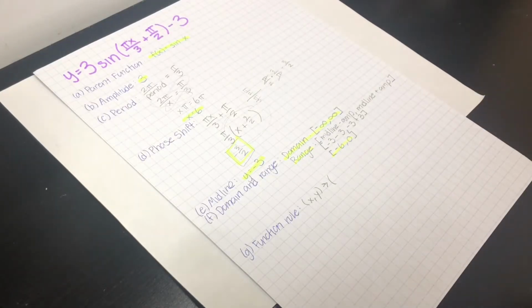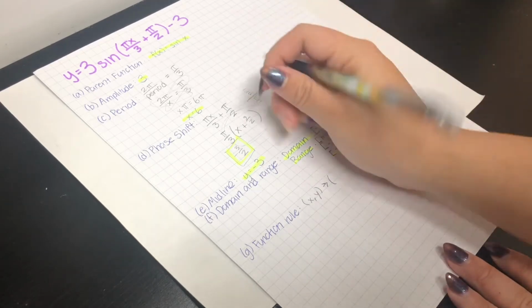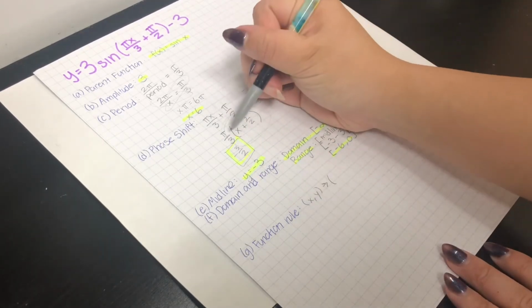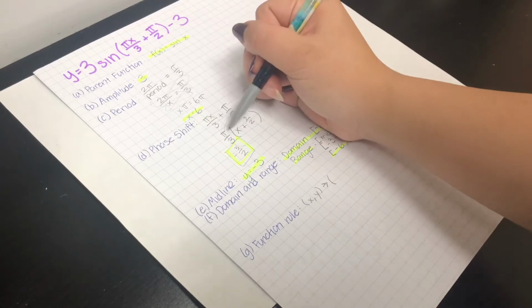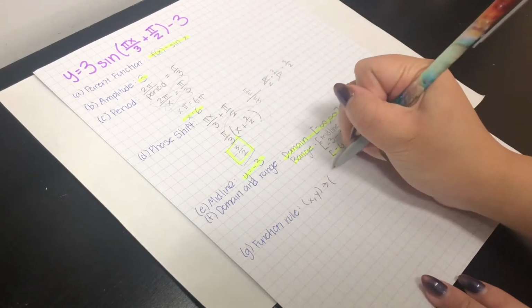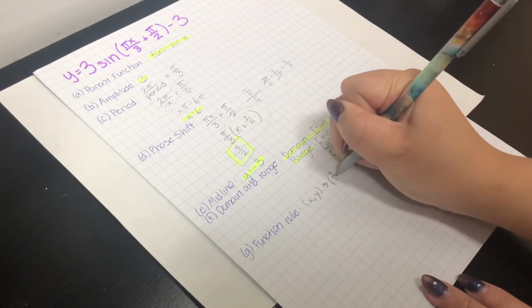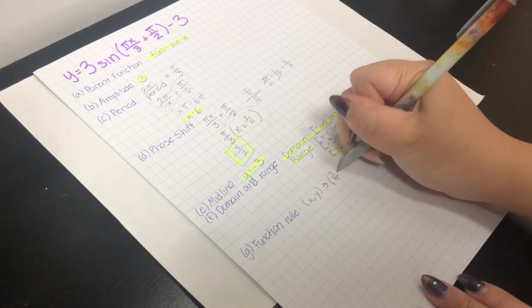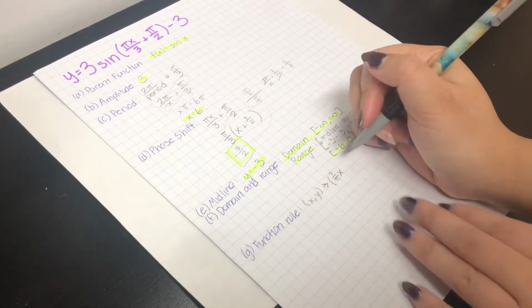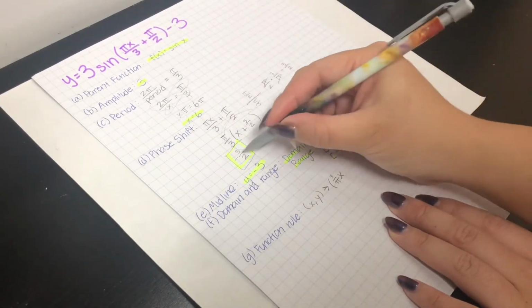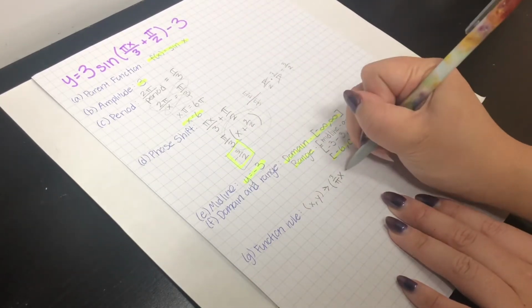Continuing our function rule, we use the horizontal compression here, and then we switch it, which is, instead of pi/3, it would be 3/pi x, and then we use the phase shift, in which it is -3/2.